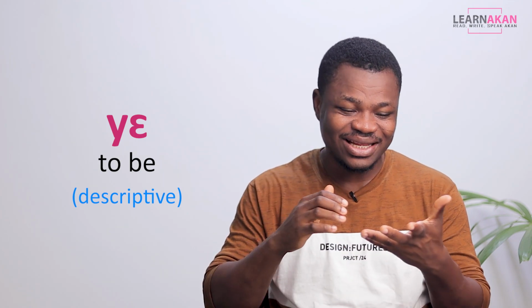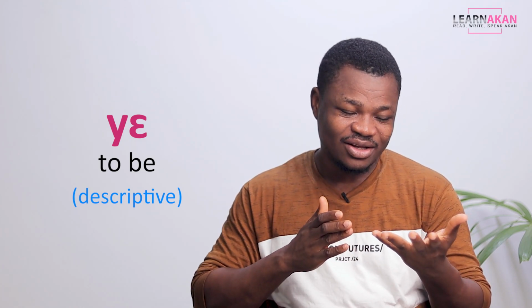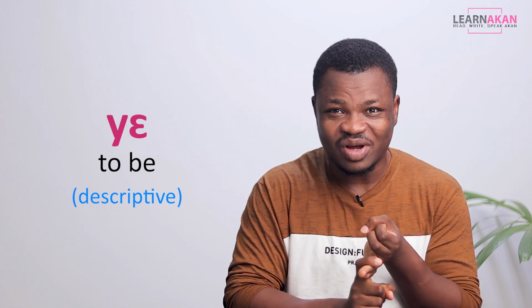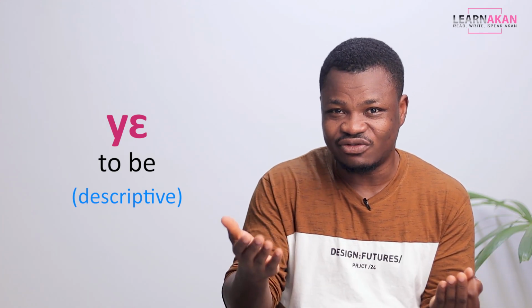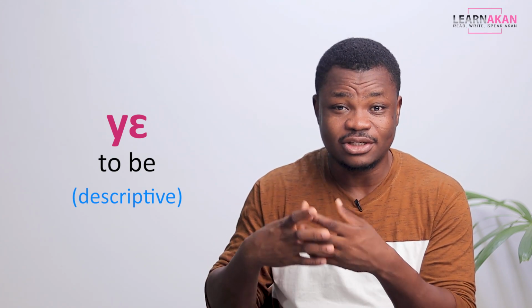Now, this goes to say that the forms of the to be verb as we have them in Twi go on functional lines. So in English, you have different forms of the to be verb based on tense, aspect, and number, so that, for example, the number of subjects that the to be verb is to go with will determine the form of the to be verb that you go with.